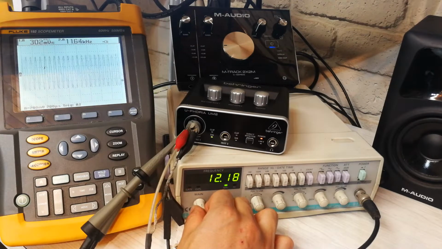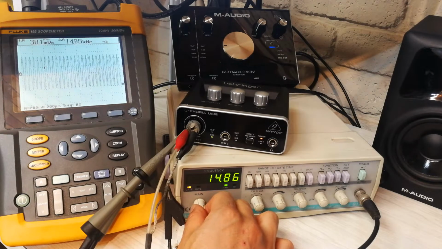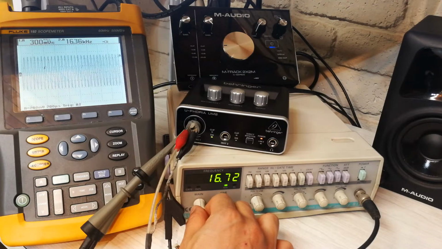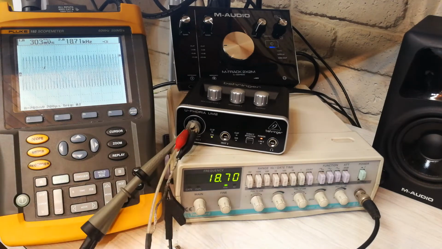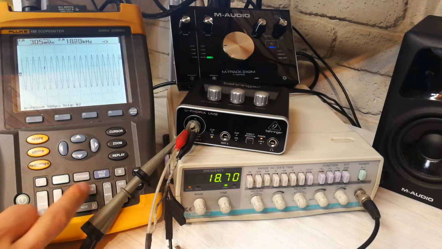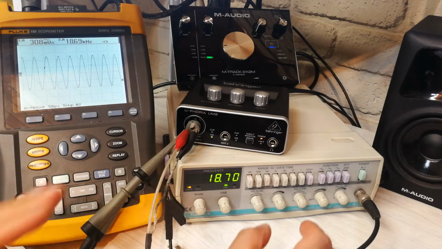All right, so there we go. And you can see I'm sweeping through the frequency right up to 20 kilohertz. There we go, and you can see how that waveform is being concertinaed in there. All right, so obviously you'd have to adjust the time base of the oscilloscope if you want to look at that waveform. All right, so this is the reference.